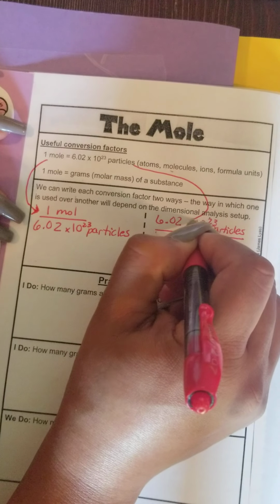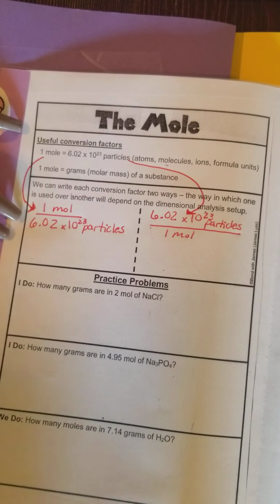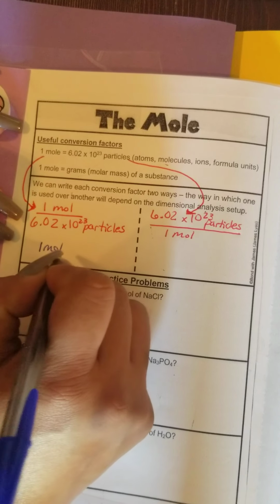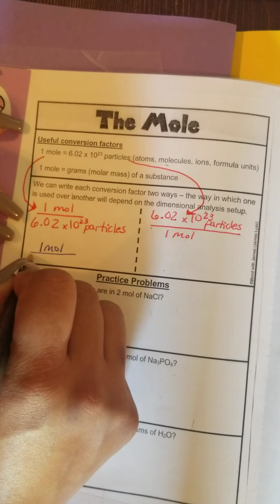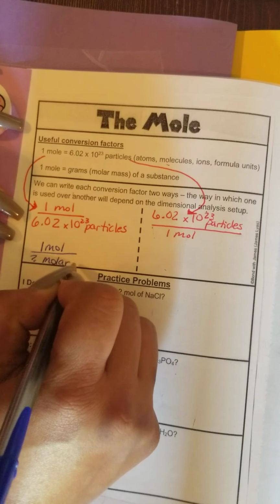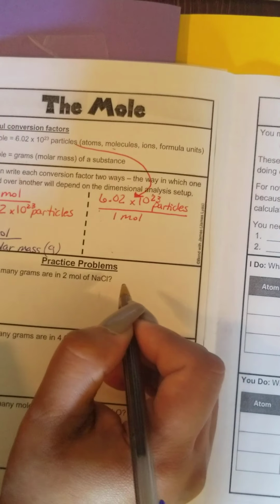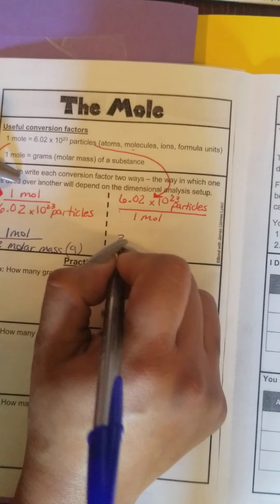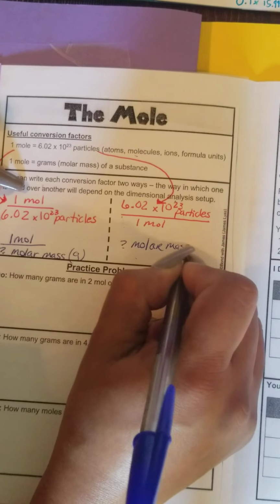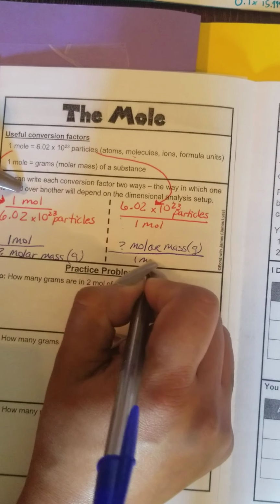And I wrote this way. Or I can say 1 mole is equal to the molar mass in grams, or I can say the molar mass of whatever we're talking about in grams is equal to 1 mole.